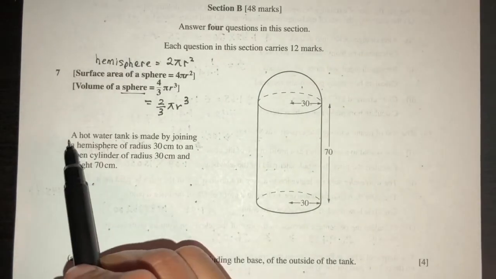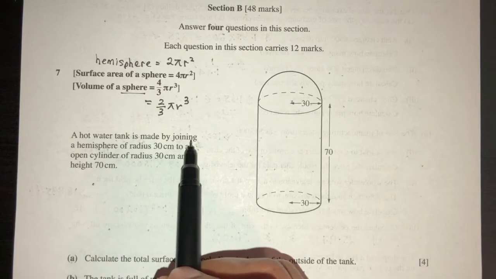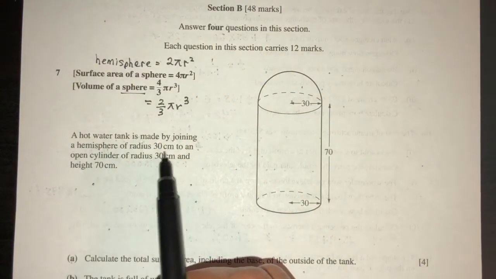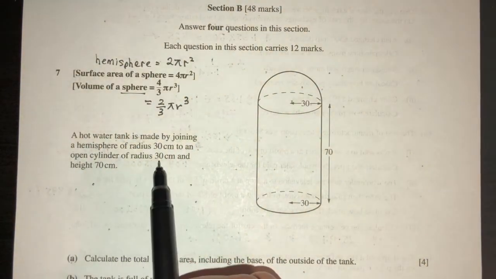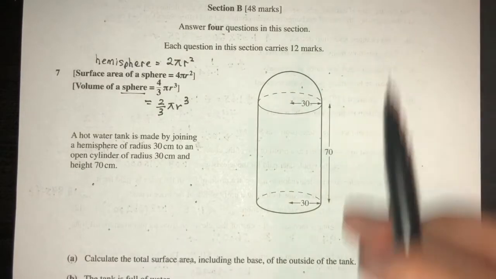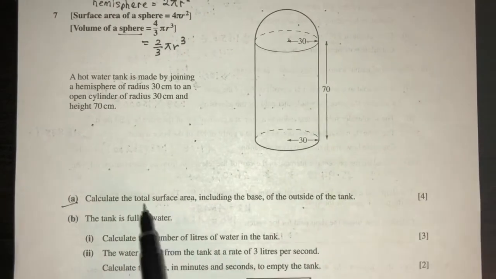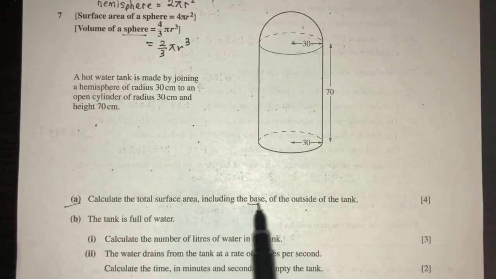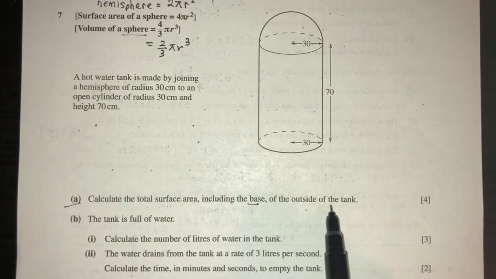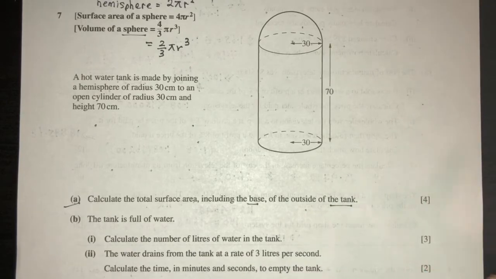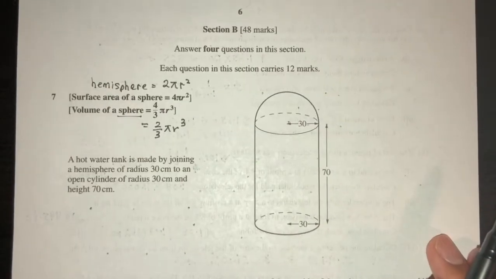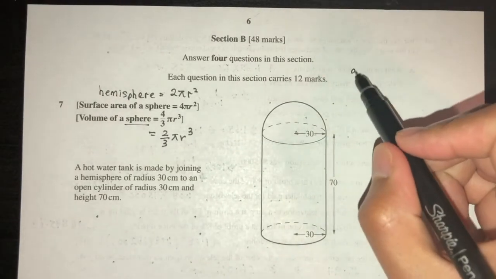Now, the question is, a hot water tank was made by joining a hemisphere of radius 30 to an open cylinder of radius 30 and height of 70, as you can see. Now, part 1, calculate the total surface area, including the base of the outside of the tank. So let's find the total surface area. Let's do that on this side, part A.